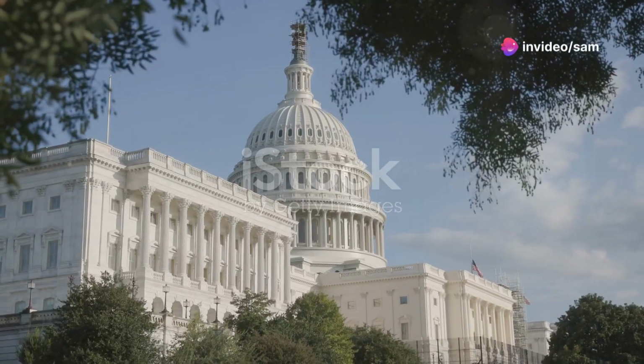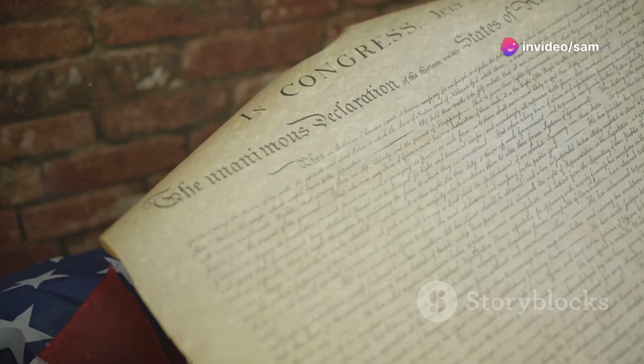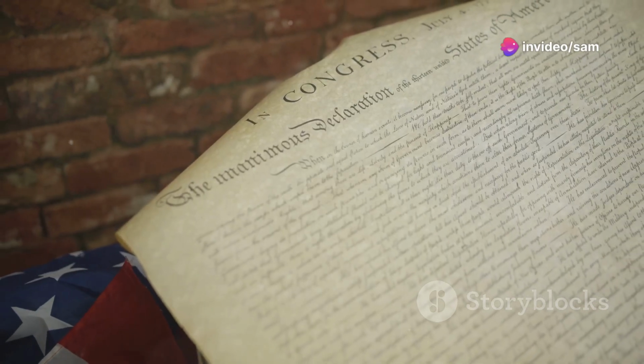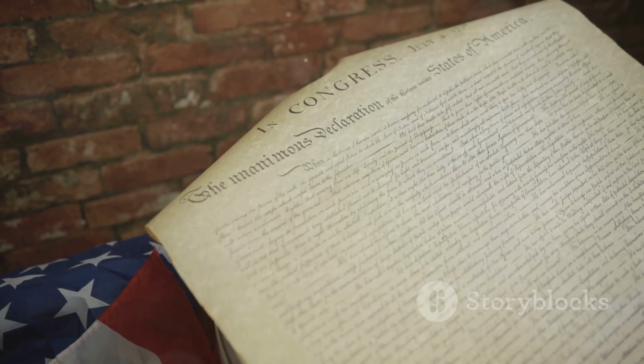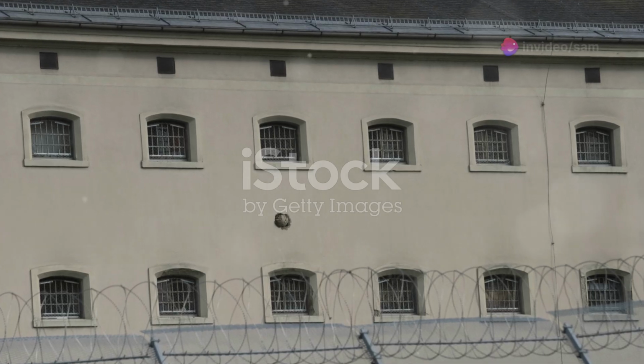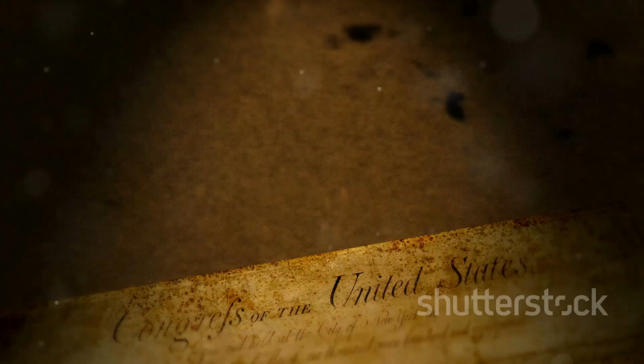So, what did the Alien Enemies Act do? The act empowered the president to detain, deport, or restrict the freedom of any male citizen over the age of 14 from a country that the United States was at war with. Essentially, during times of war, foreign nationals from enemy countries could be detained or expelled from the United States without a trial if they were considered a potential threat.